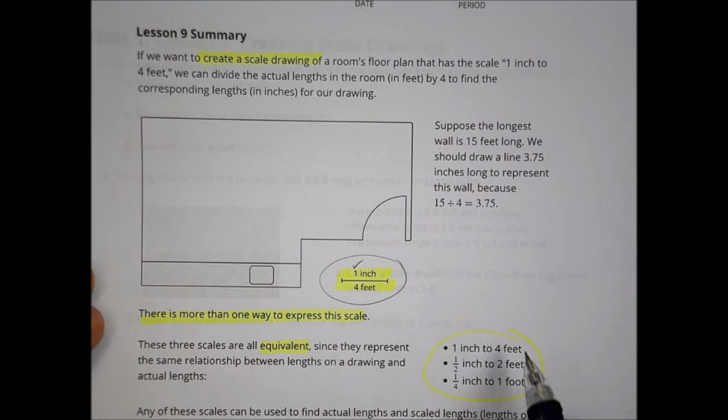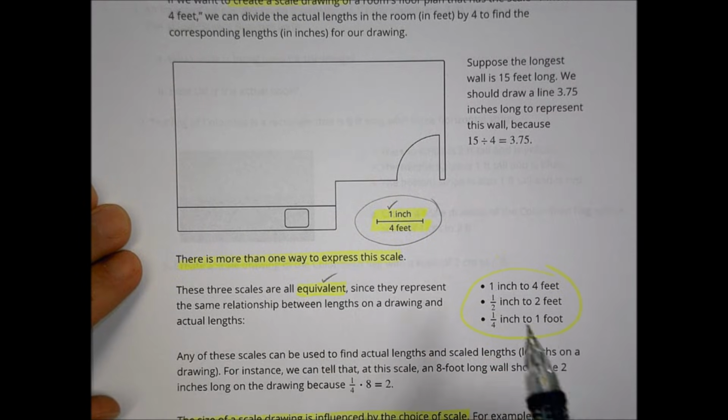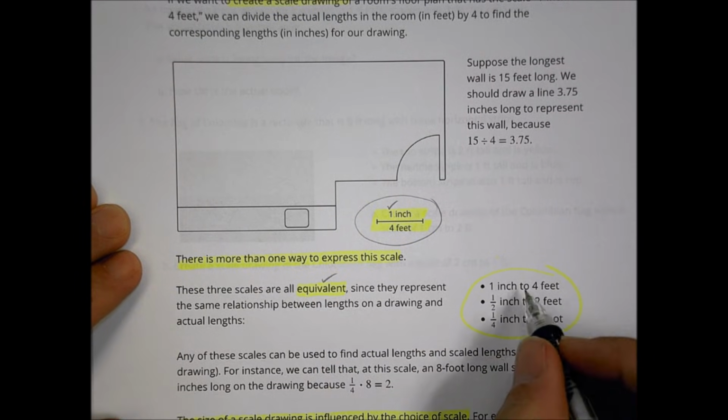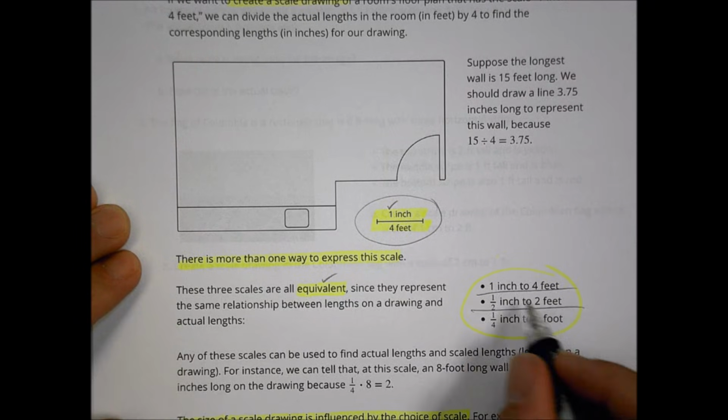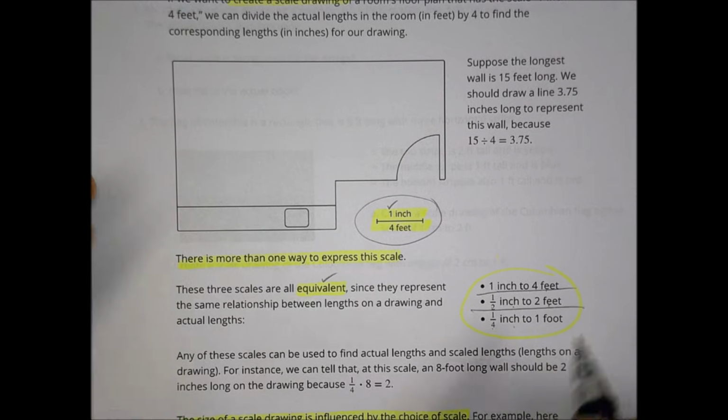The different ways are going to be equivalent, and it's kind of a way of saying they're equal to each other. And so these are all different ways of saying the same thing. 1 inch to 4 feet is the same as half an inch to 2 feet, or a quarter inch to 1 foot. Lots of ways.